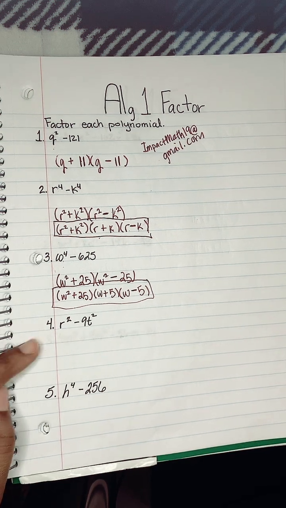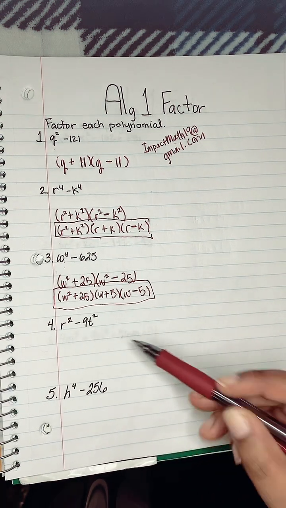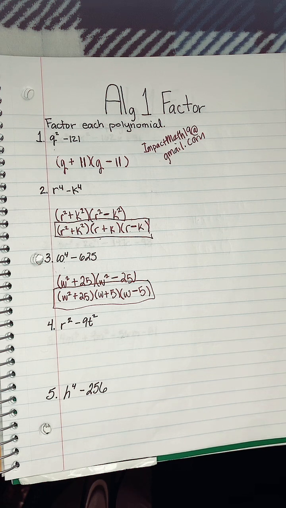Good. Number 4 says r squared minus 9t squared.